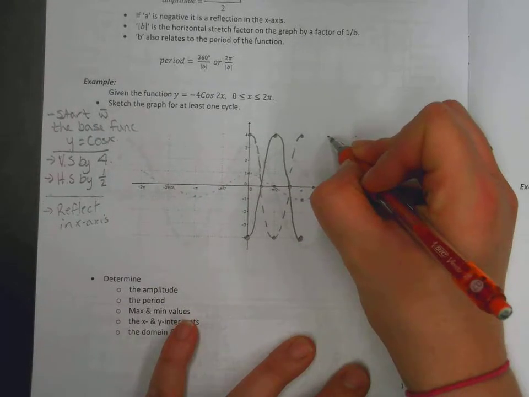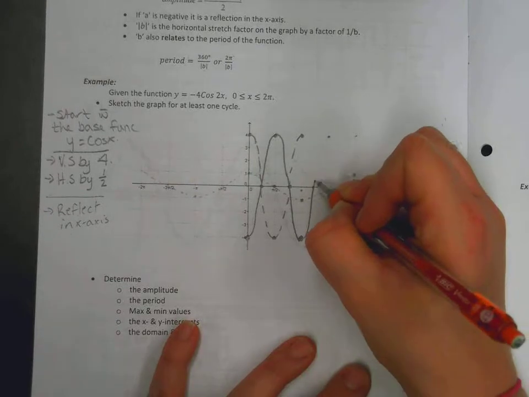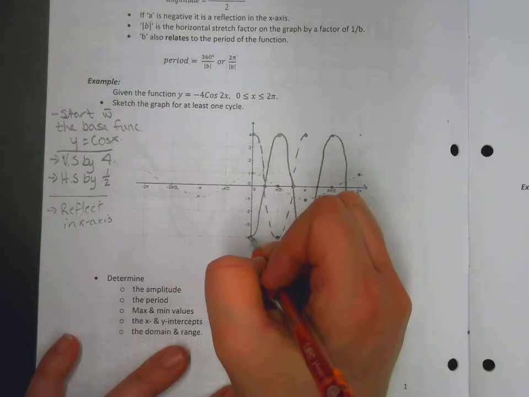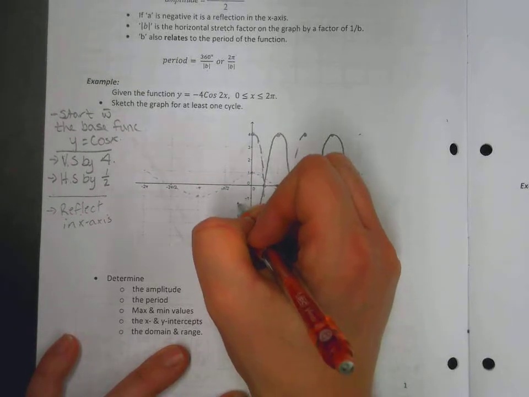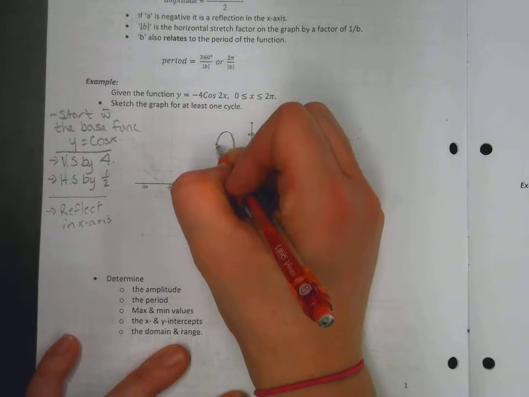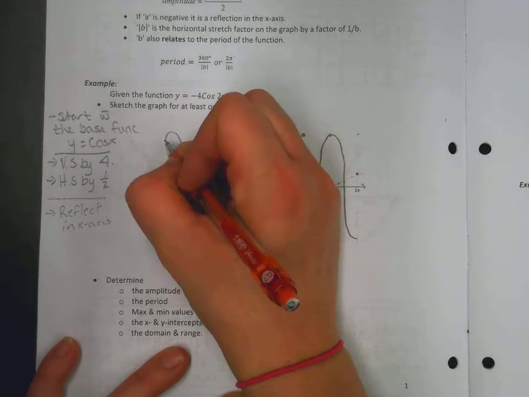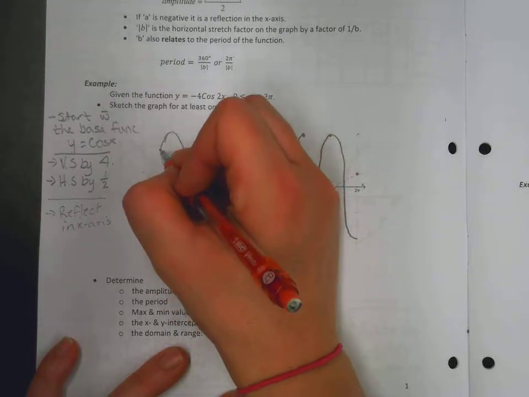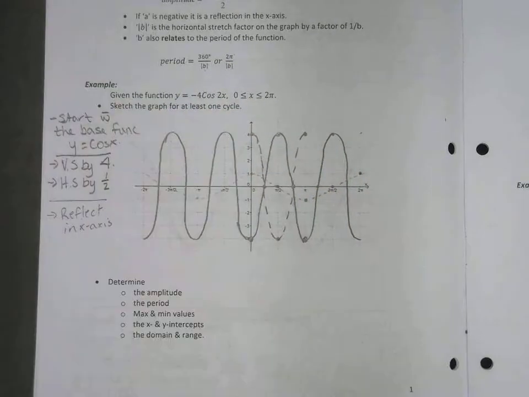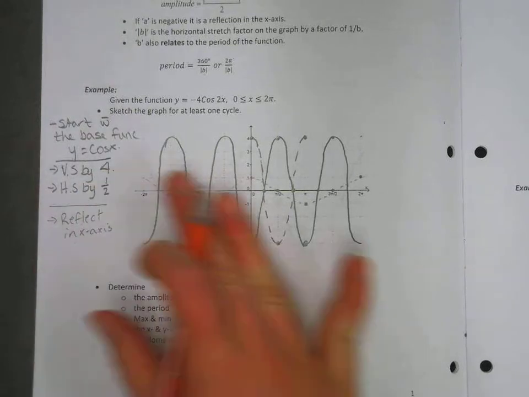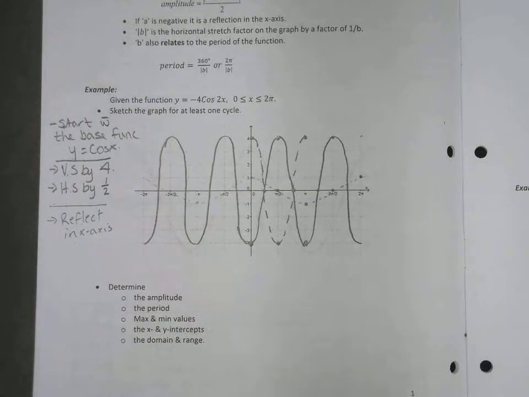And then if you want to repeat it more than one time, I could repeat this cycle, and I could repeat it the other way as well. Okay, so that's what my graph would look like within this entire domain, right?